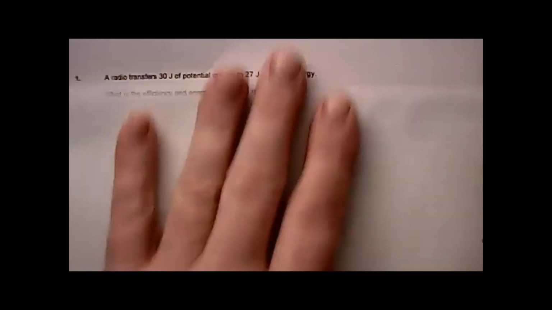Okay, so let's have a look at some multiple choice questions. I'm going to do 5. I'll give you a chance to have a go yourself, and then I'll go through the answers. Hopefully this will help you with your revision. Let's have a look. So question 1.